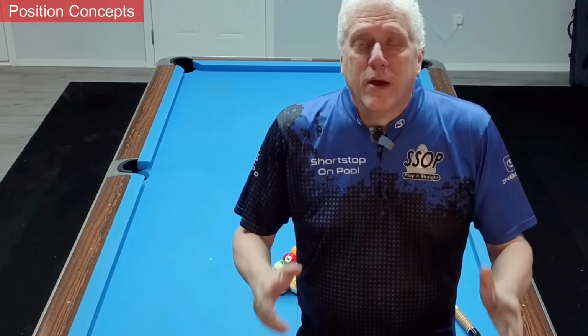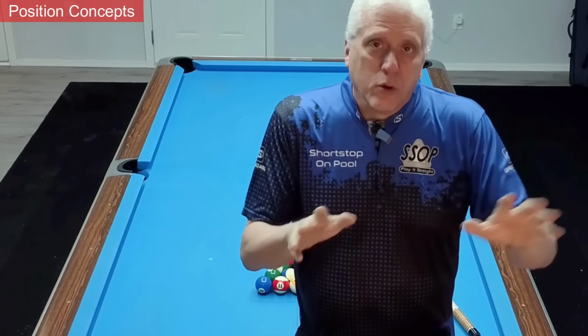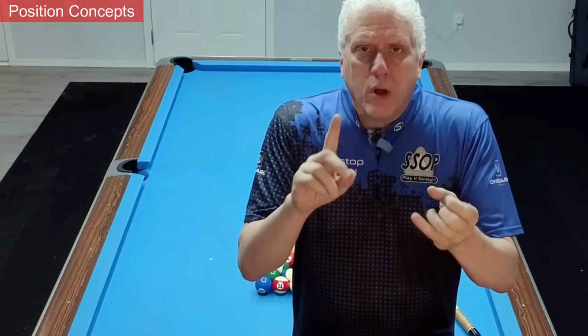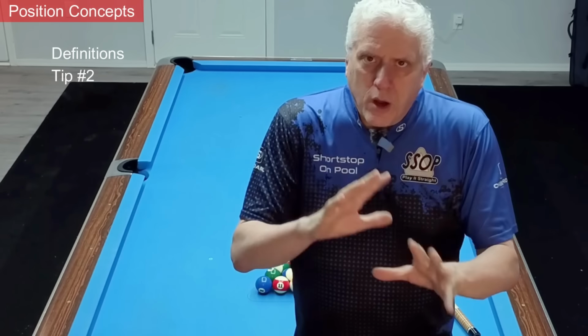Position concepts. From here on out, this video is going to be me demonstrating shots on the pool table. No more of the on-screen graphics. We're going to talk about some definitions real quick. I'm going to give you my tip number 2, and then I'll talk about the angles.